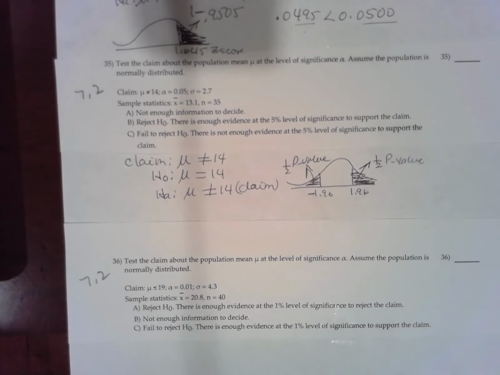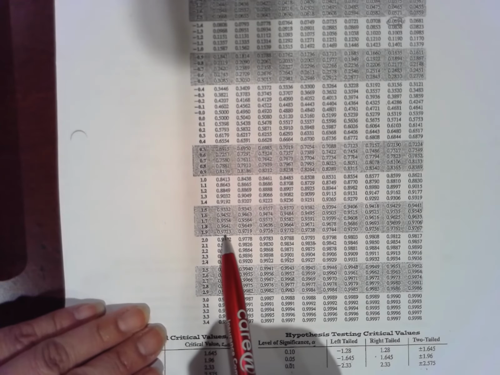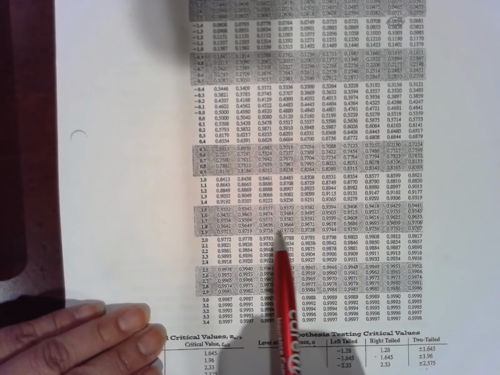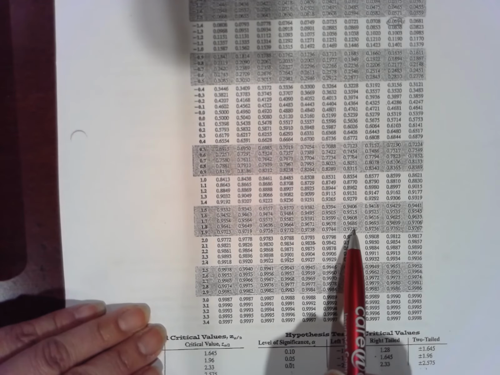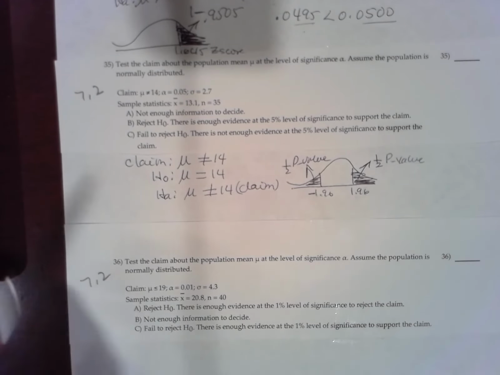So I have to find the area under the curve. So 1.96, 1.9, and then you move over, this is 0, 1, 2, 3, 4, 5, 6. So this one is 0.9750. 0.9750 is the one. We're going to choose the negative one.